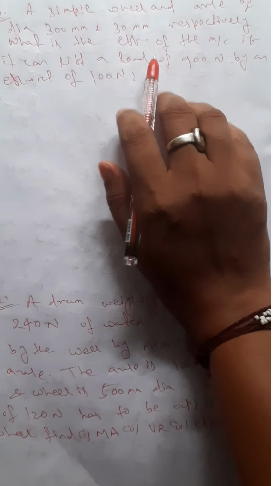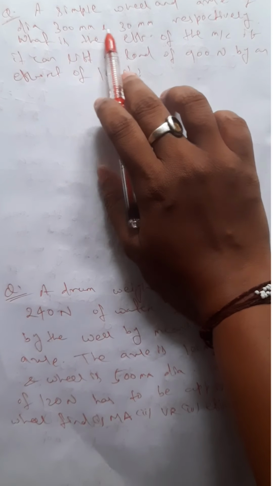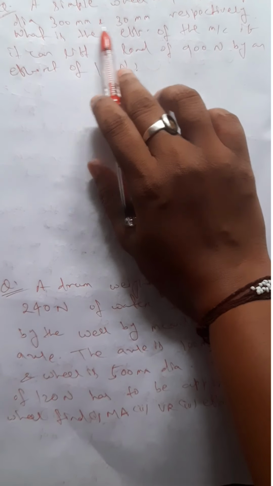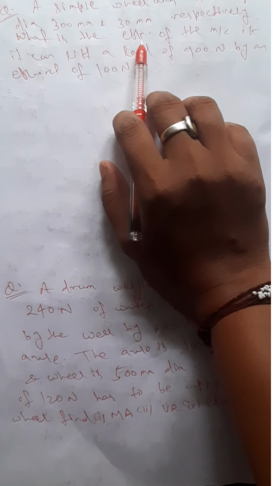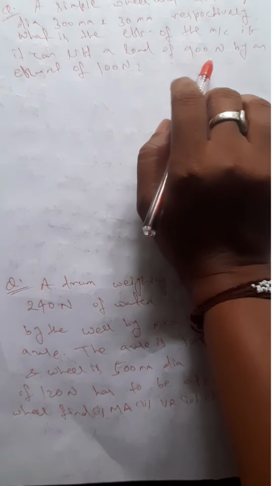Here we will solve two questions on the simple axle and wheel chapter. A simple wheel and axle has diameters of 300 mm and 30 mm respectively, that is, wheel diameter is 300 mm and axle diameter is 30 mm. What is the efficiency of the machine if it can lift a load W equal to 900 Newton by an effort of 100 Newton?